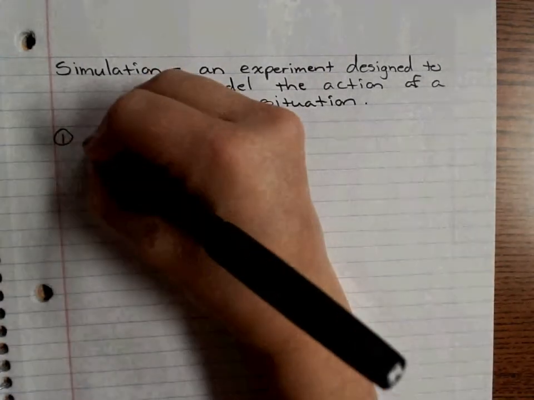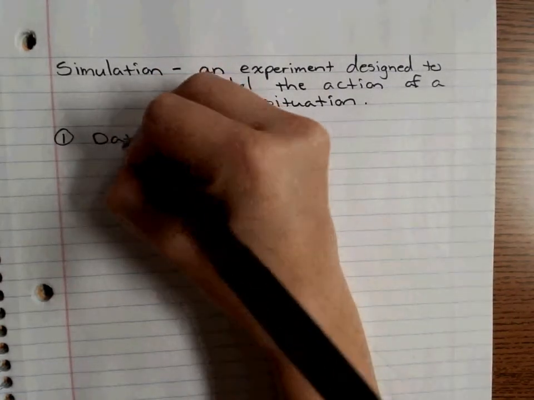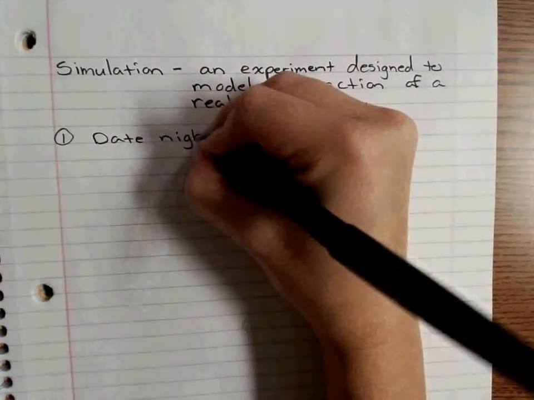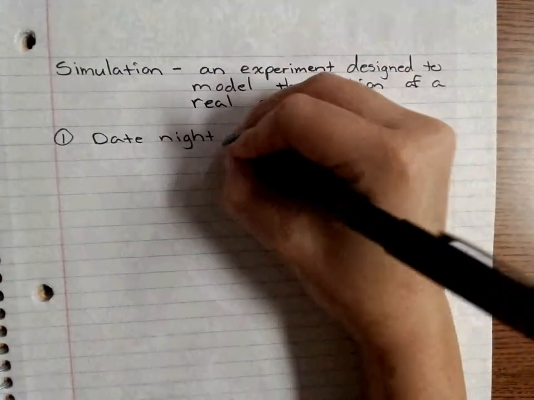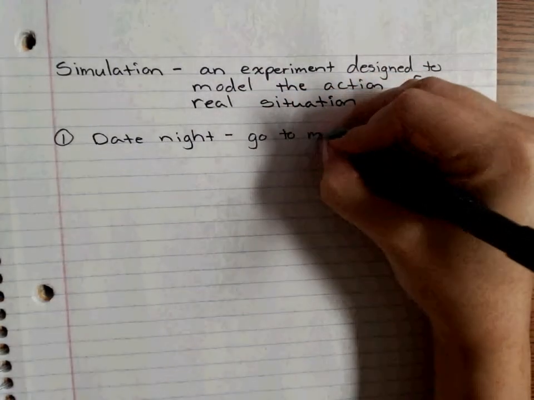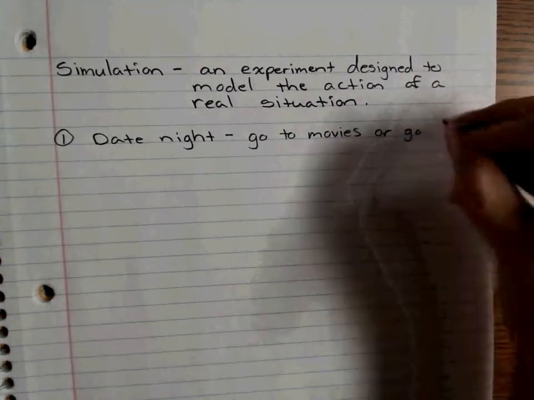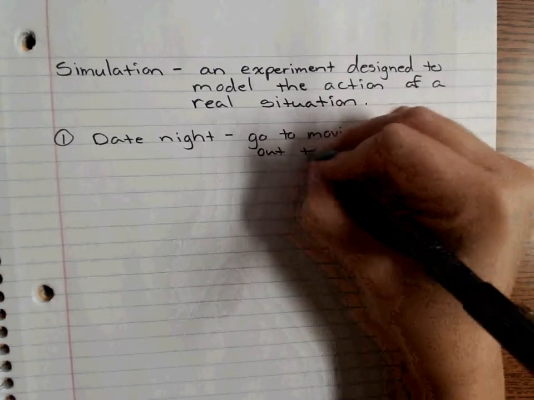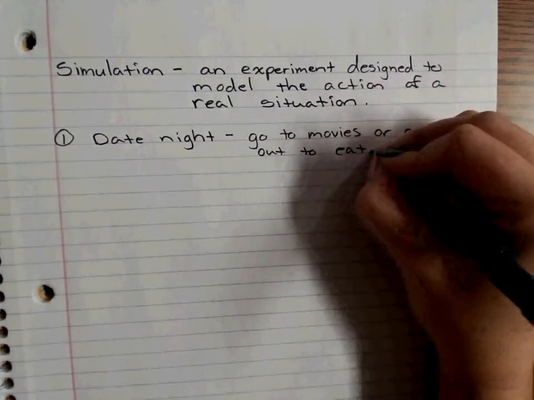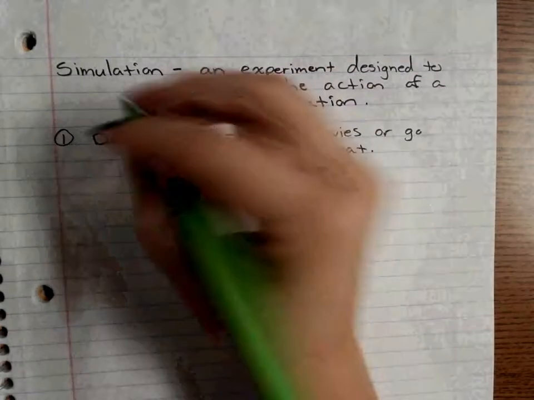So let's say it's date night, and you're trying to pick what you're going to go to. So are you going to go to the movies, or are you going to go out to eat? So how many options do we have? 2. Okay, we have 2 outcomes.